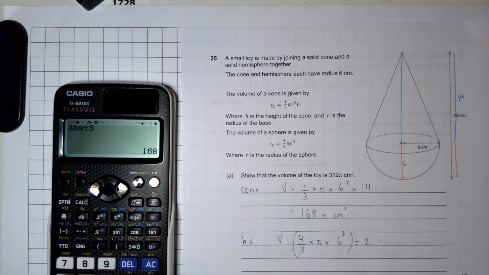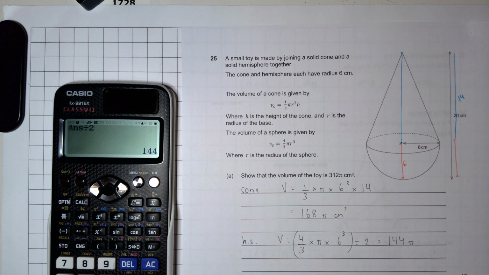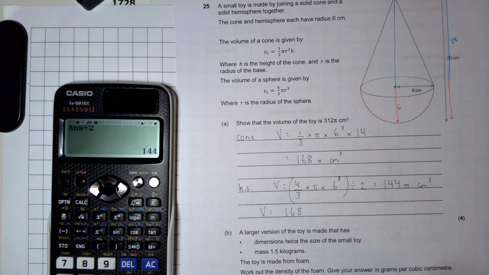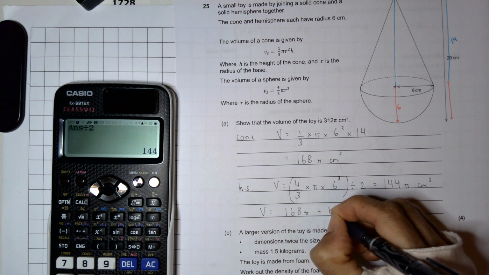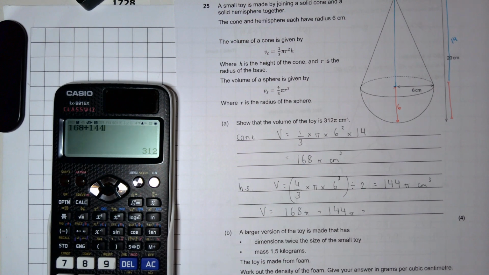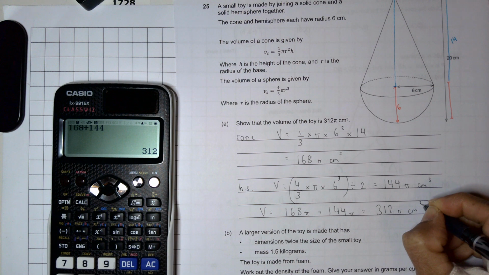So we have 4/3 times 6 to the power of 3 divided by 2, which comes out to 144 pi centimeters cubed. Notice again I didn't calculate the pi. The final volume is the two things added together, 168 pi plus 144 pi, which comes out to 312 pi centimeters cubed, just like they wanted us to show.